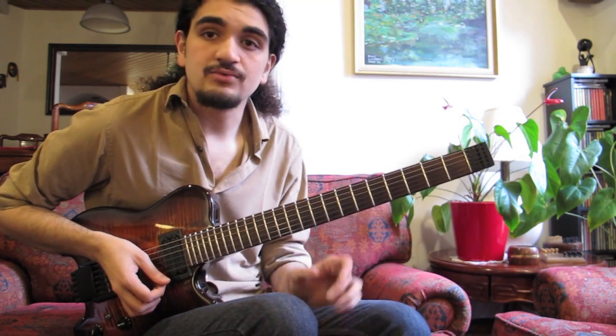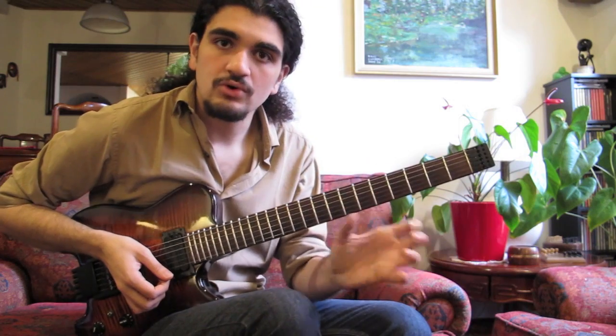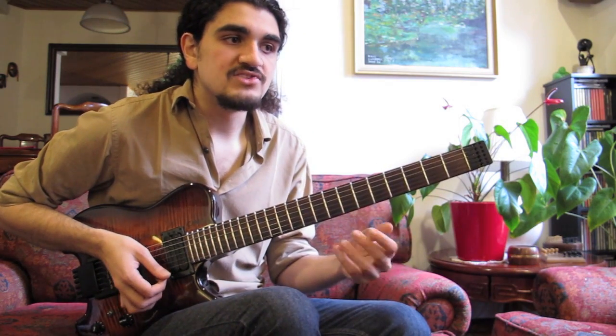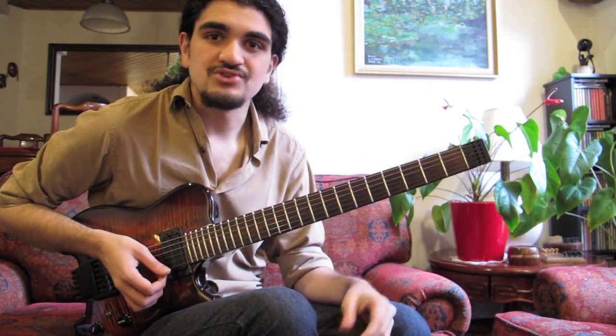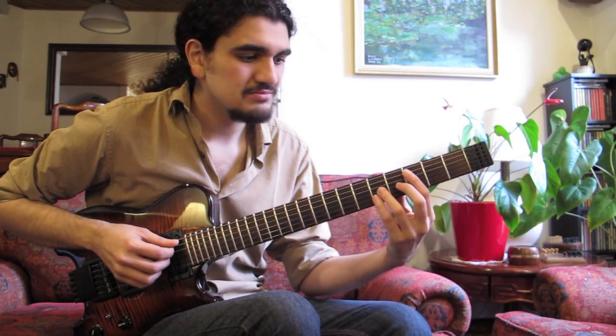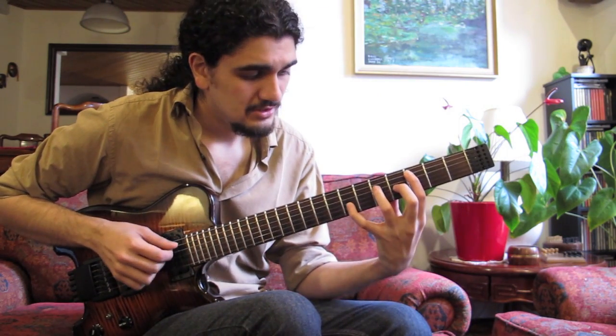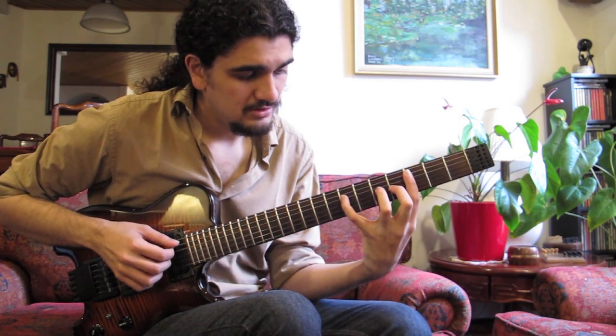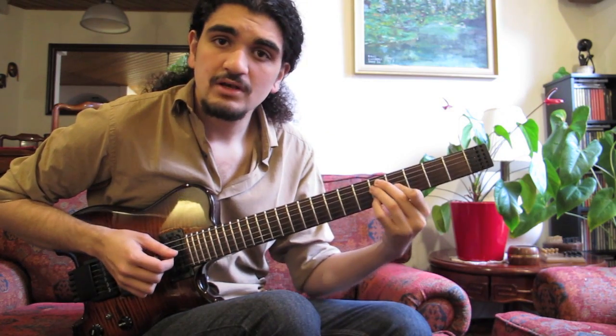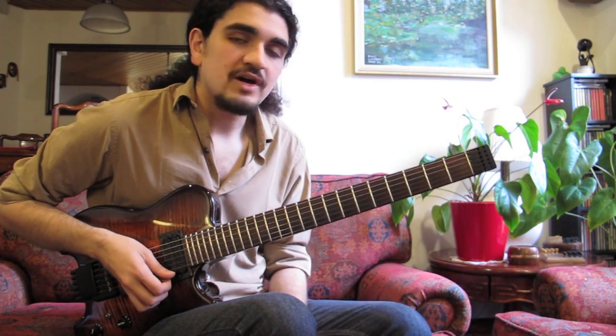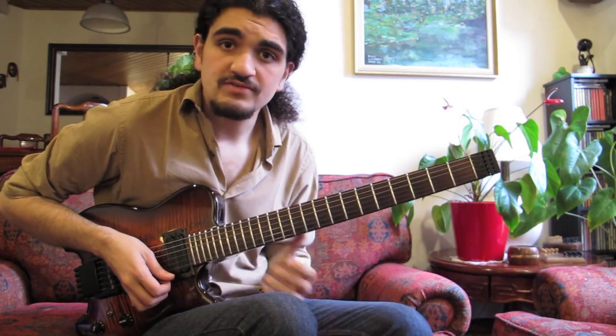So not only have we found all these different variations of this major 7 chord, such as, we've also found little shortcuts for ourselves.